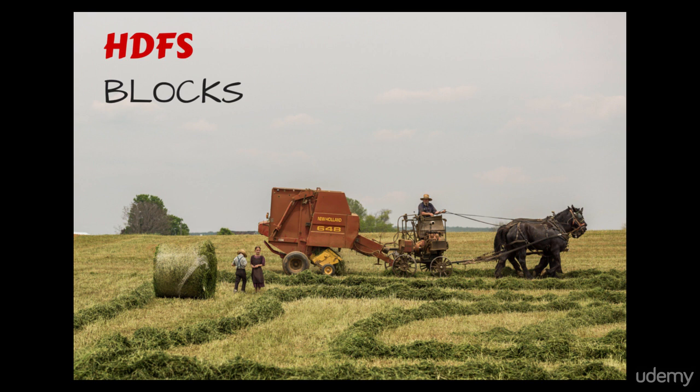Hey guys, welcome back. We now know the basics of HDFS. We know all files will be divided into blocks and will be replicated 3 times by default across the nodes in the cluster in HDFS. In this lesson, we are going to just talk about blocks.